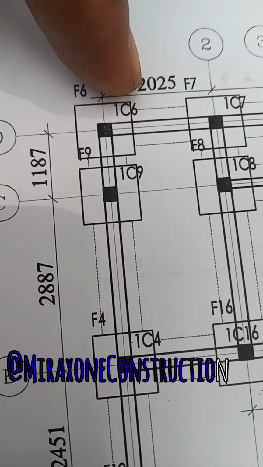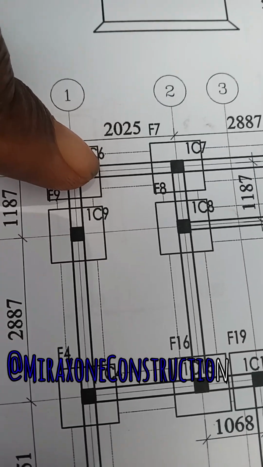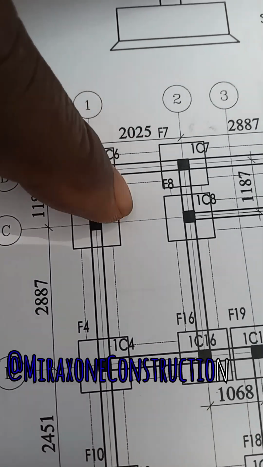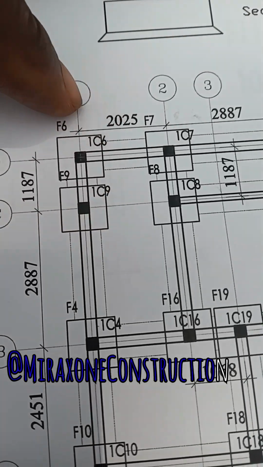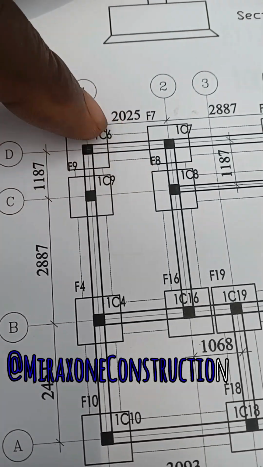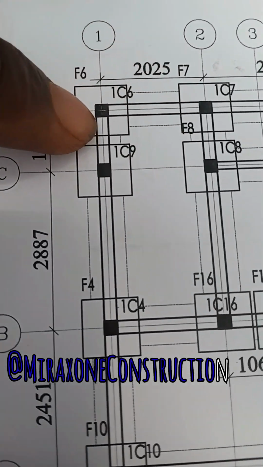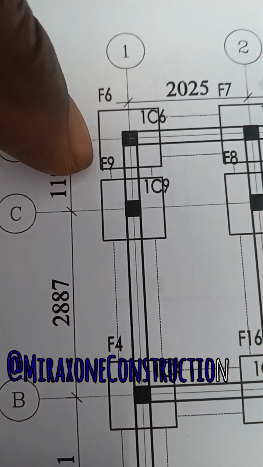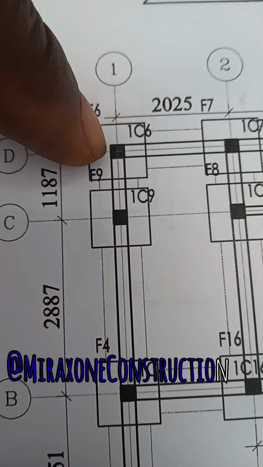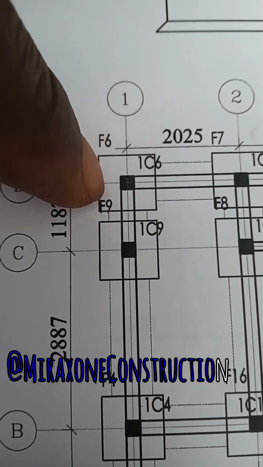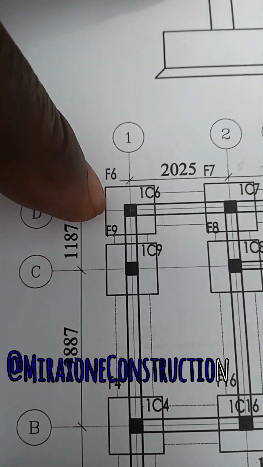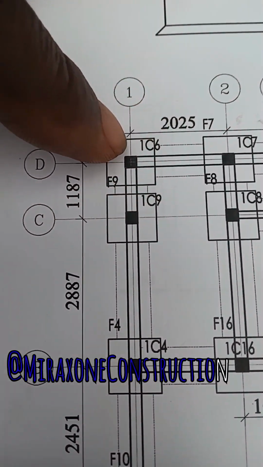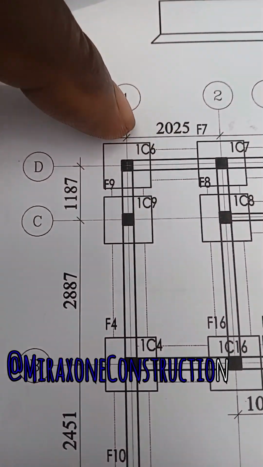This is one aspect of the type of this column base. This small square I'm talking about, the main column will be at this center where there is a black square. That is where the main column will be. Then the bigger square is where the column base will be. I hope you can see it.